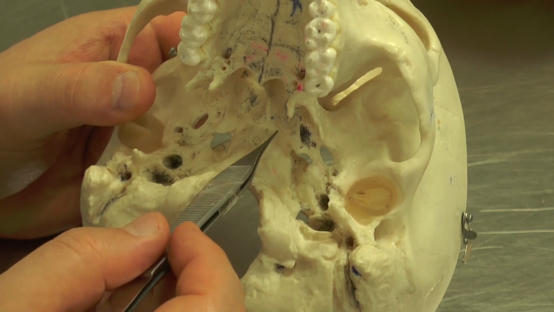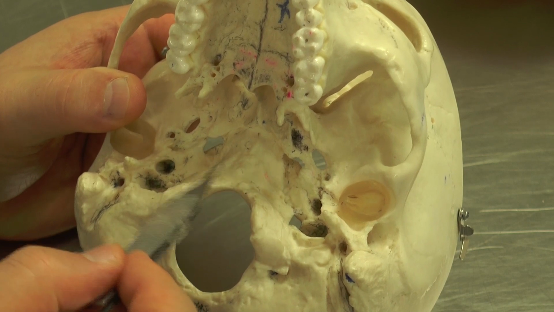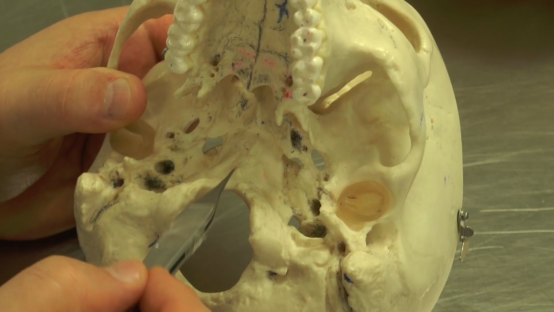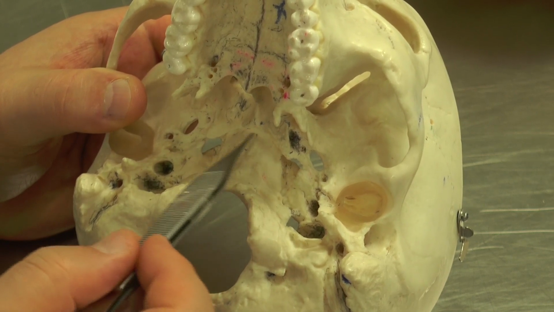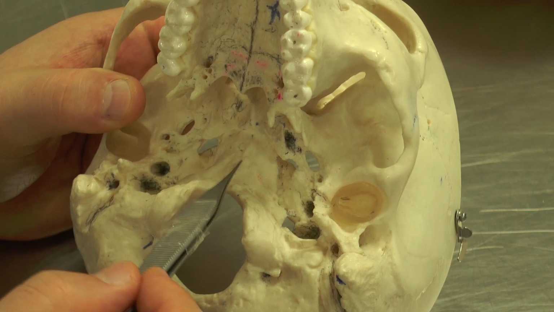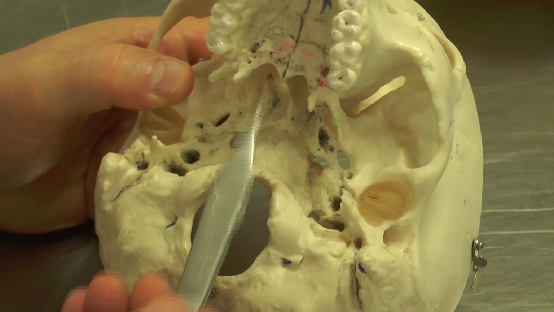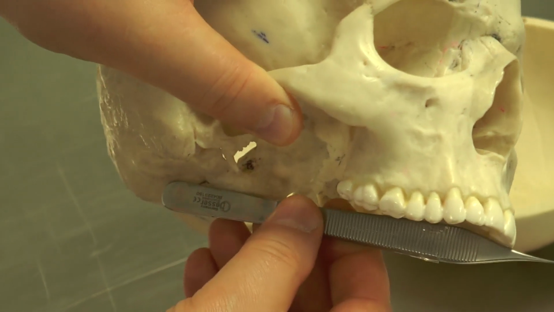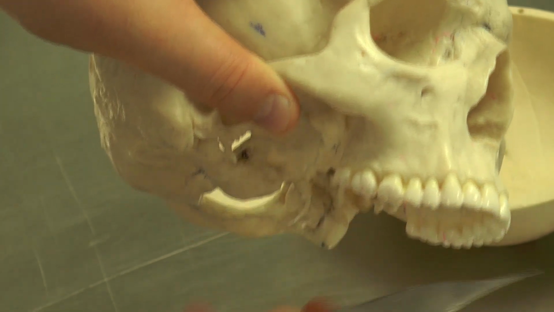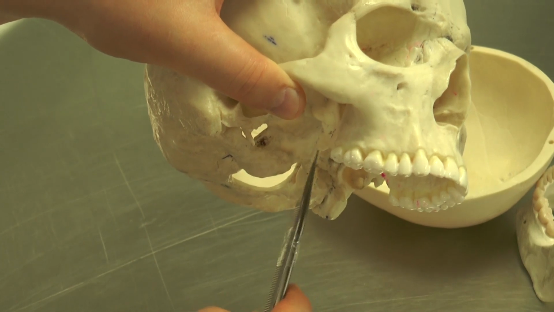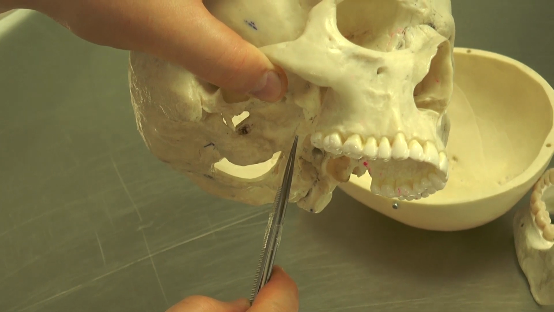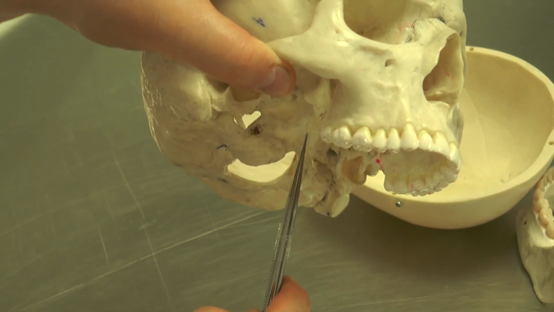This part here is composed of two bones. We have the head of the sphenoid, and this part here is the basilar portion of the occipital bone. This area here makes up the roof of the pharynx. So if this is the oral cavity, the mouth, this area here is the pharynx. At the back here, what we call the basilar part of the occipital bone makes up the roof of the pharynx.